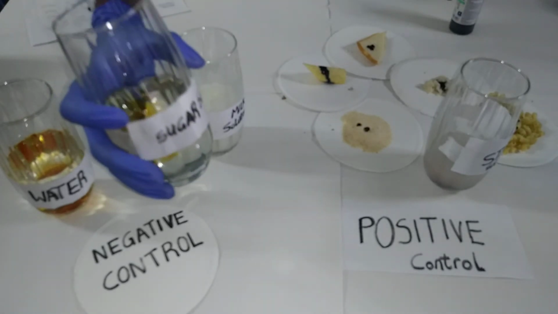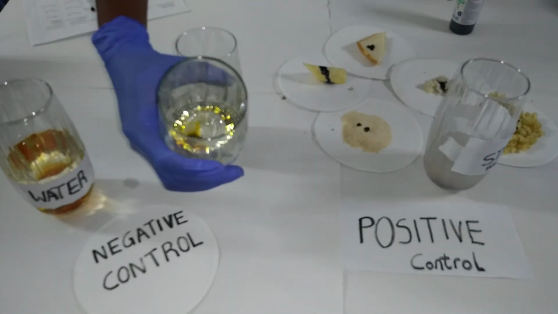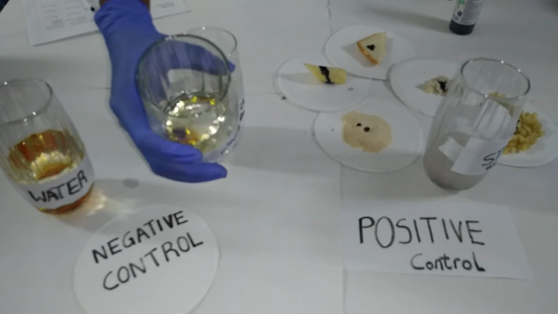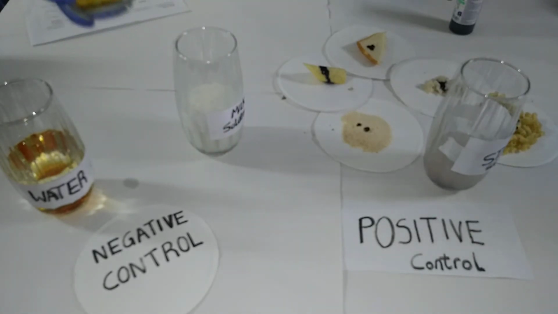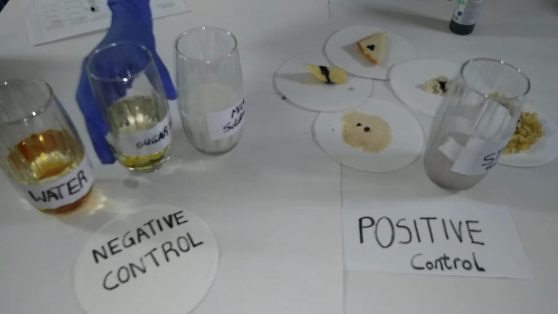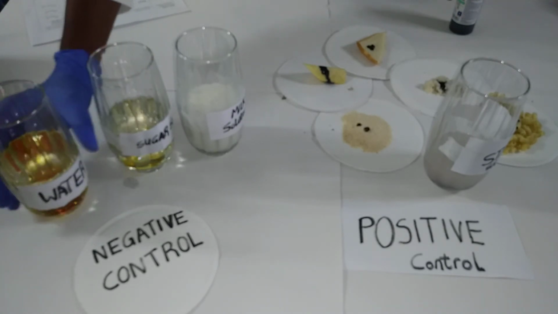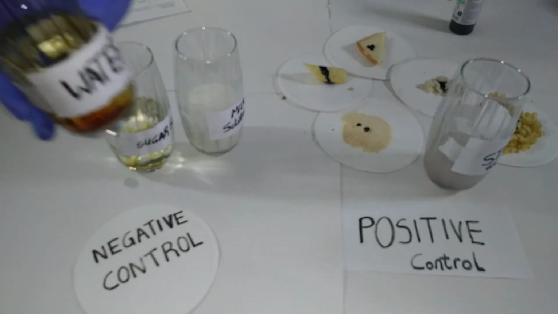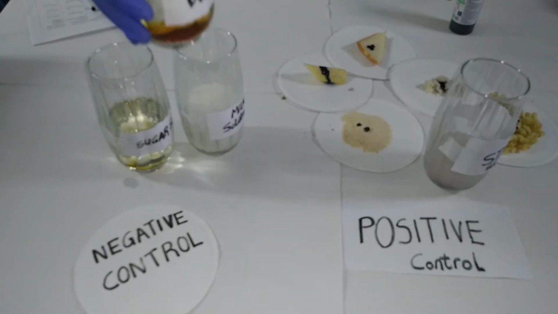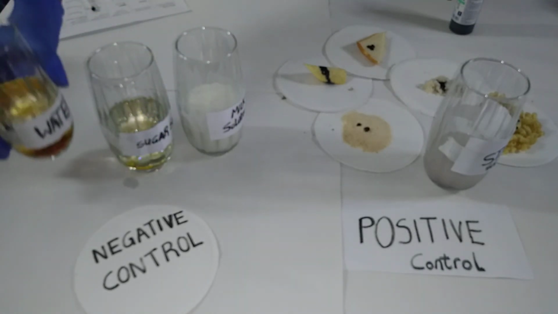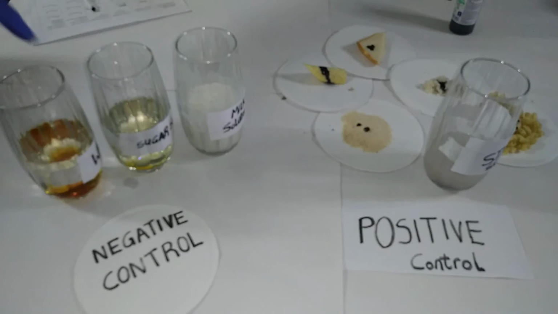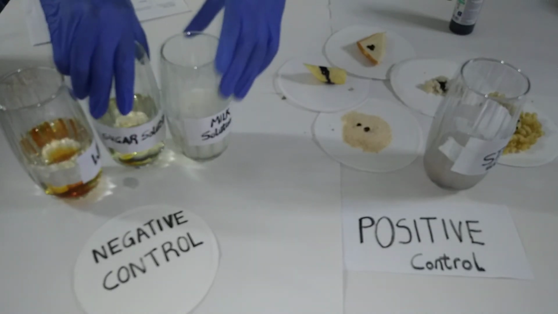In sugar, we see that there's no color change, and that's because sucrose is present in this solution, and sucrose is also a disaccharide, so that's why there's no color change. And finally, this is water. As usual, this is not a sugar, so we shouldn't expect any change. That's why it's under the negative control group.